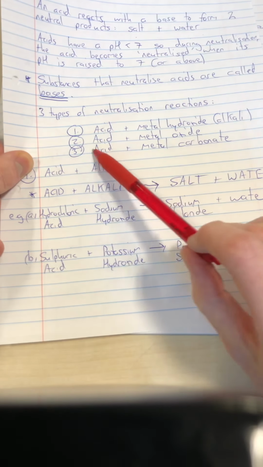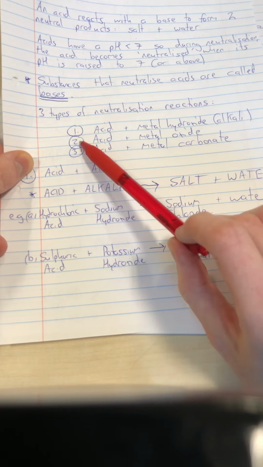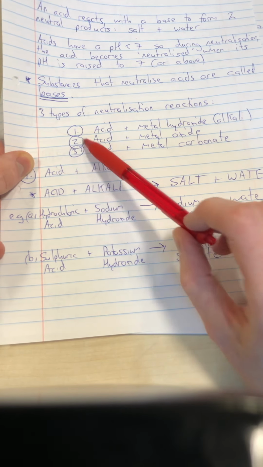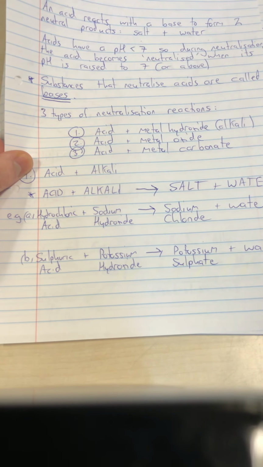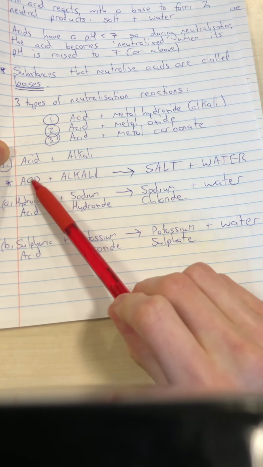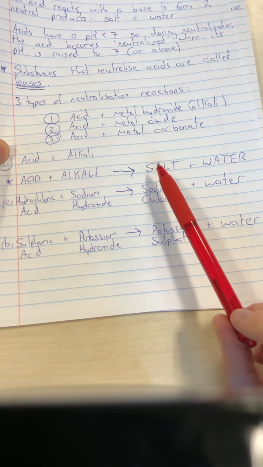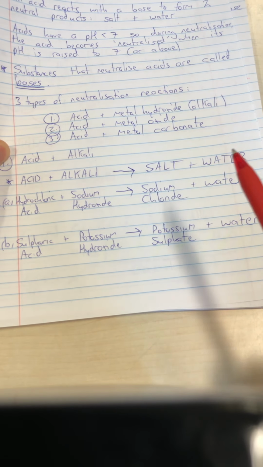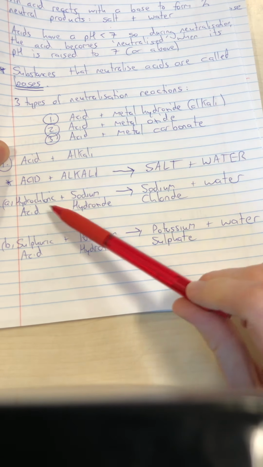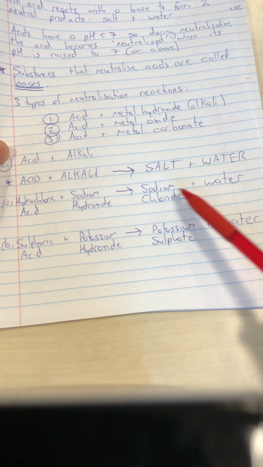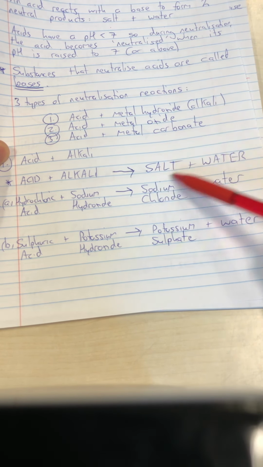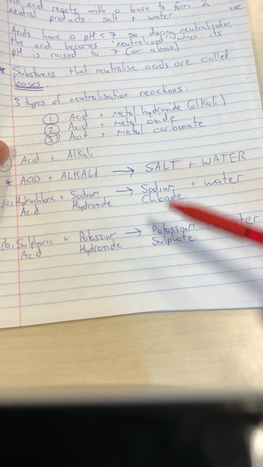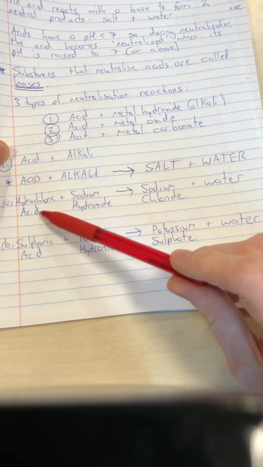Now the first one, we'll look at the other two types in the next lesson. We just looked at an acid plus an alkali, well, metal hydroxide in this case. So you need to know this equation. An acid plus an alkali gives you two products, salt plus water. Make sure you understand that. Hydrochloric acid plus sodium hydroxide gives you sodium chloride plus water. What's important is that you're able to name that salt. So take the first name of the base and then change the acid.